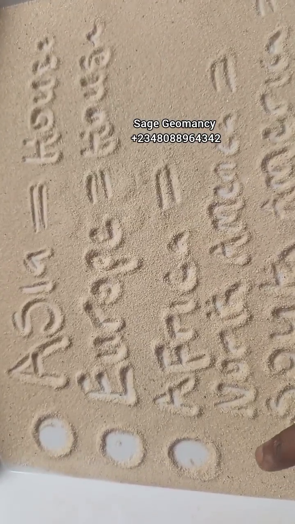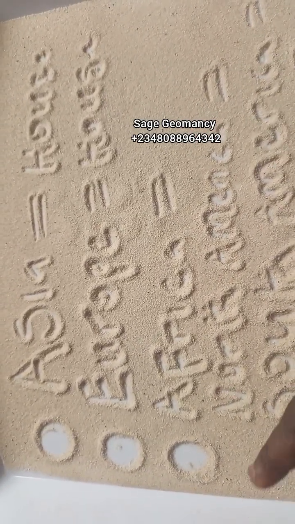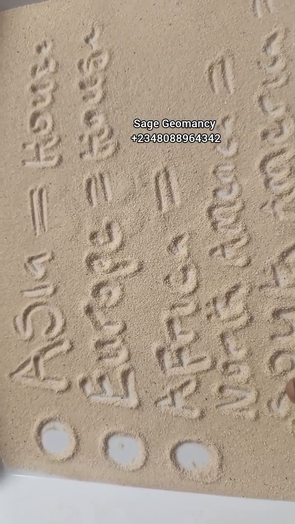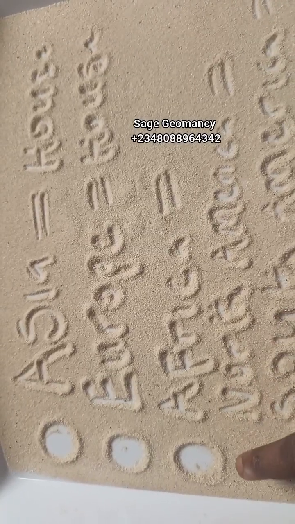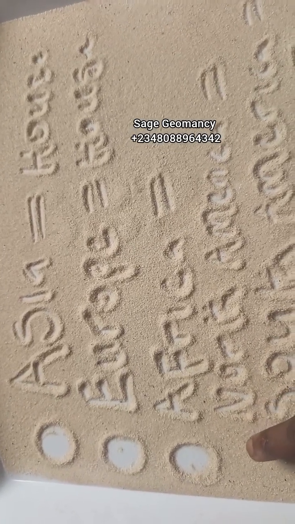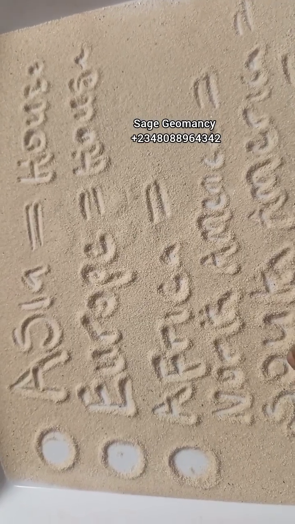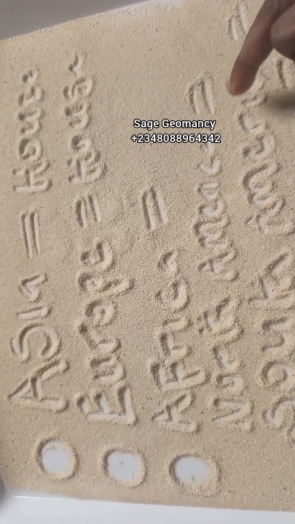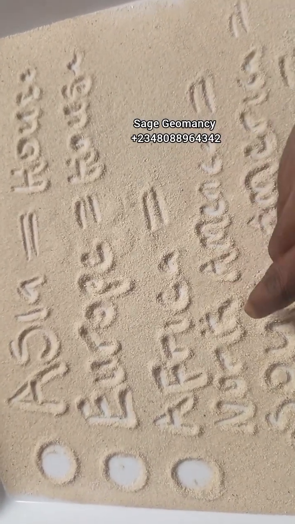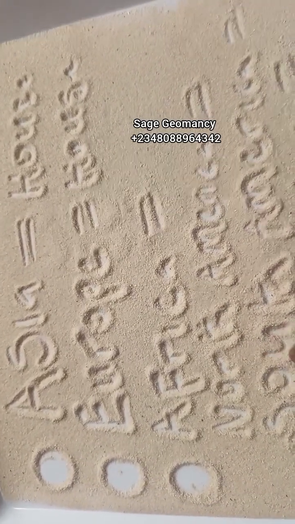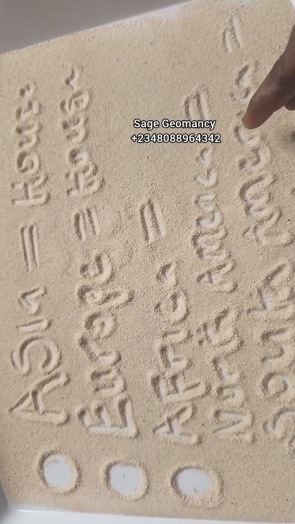House 6 represents North America. House 6 represents North America, while house 4 represents South America. Let me repeat myself. House 6 represents North America, while house 4 represents South America.